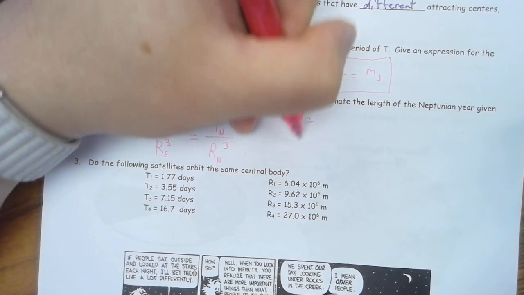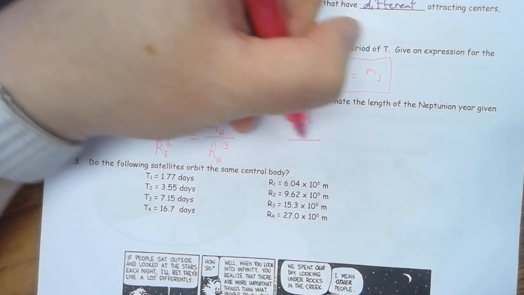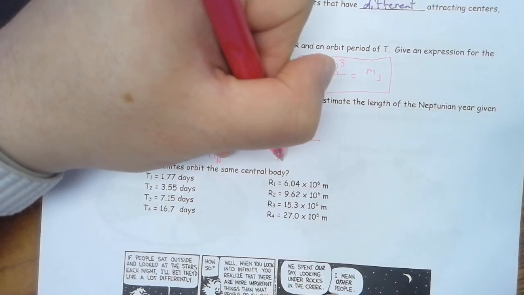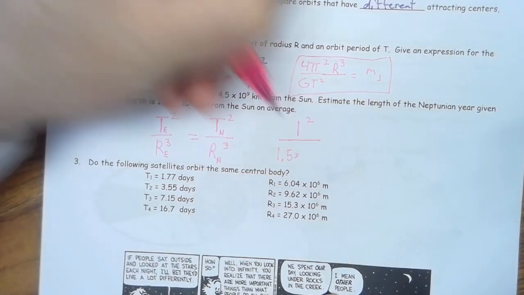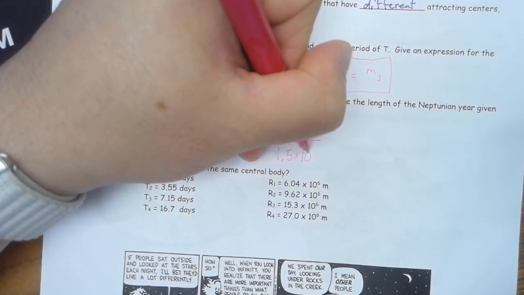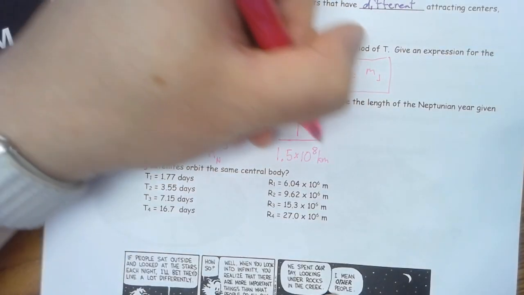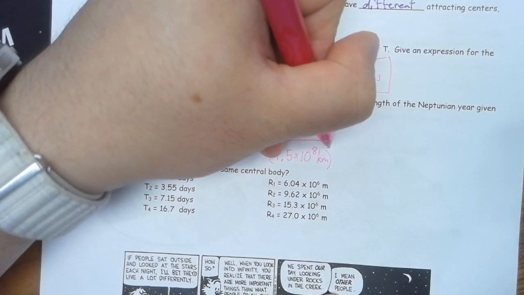1 squared. What's the r of Earth? 1.5 times 10 to the what? 8th kilometers cubed.